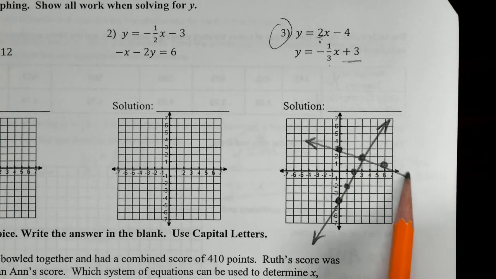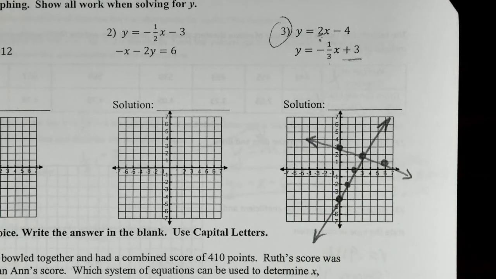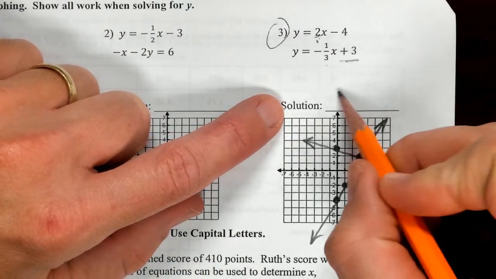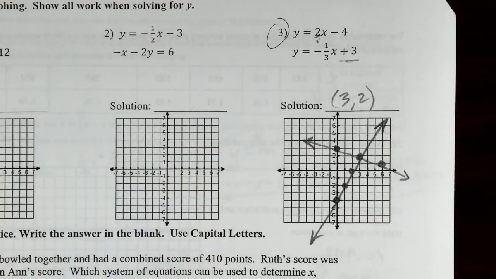There's your second line. Now again, a system of linear equations will have a solution as the point of intersection. Let me say that again. Your system of linear equations will have a point of intersection as the solution, unless it's a special case where there is no solution or infinitely many solutions. So what I want to know is, when I say solution, where do those two lines intersect? Well, they intersect right here at 3, 2. Man, that was hard.